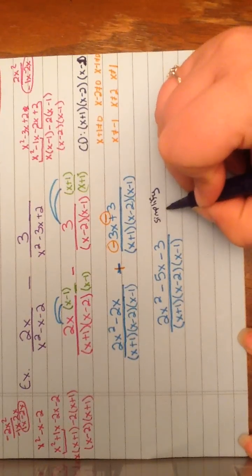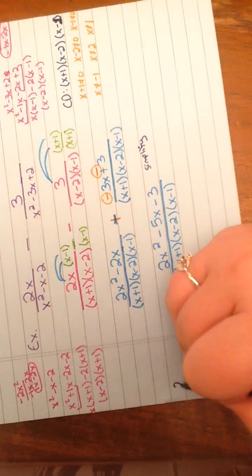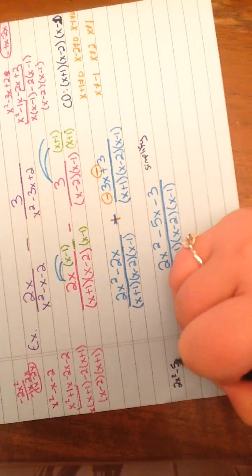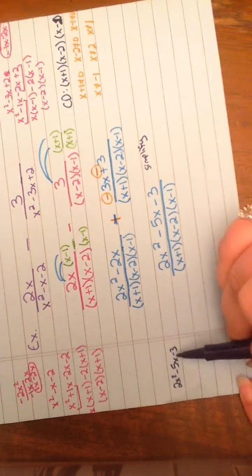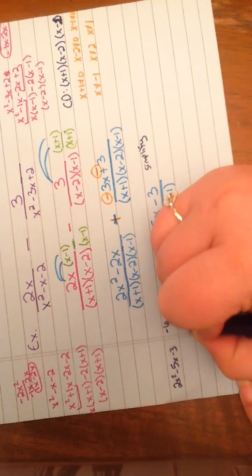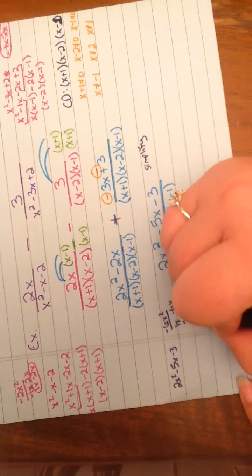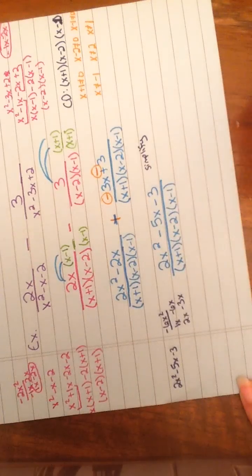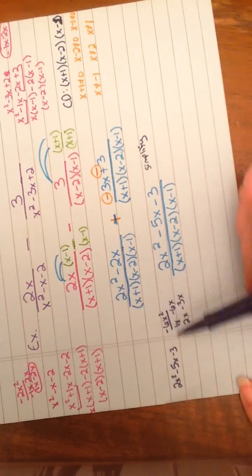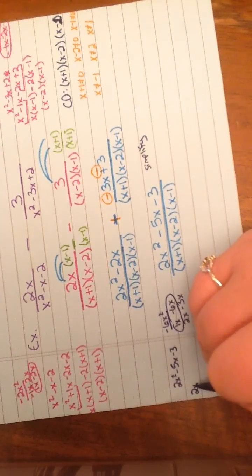And in order to simplify this, we would need to look and see if we can factor the numerator. So I'm going to do this over here. 2x squared minus 5x minus 3. So a times c would give me 2x squared times negative 3, so negative 6x squared. The ways to get negative 6x squared are 1x and negative 6x, 2x and negative 3x, or changing the subtraction signs. Does one of these give me negative 5x? Yep, sure does. So it looks like I can factor this.